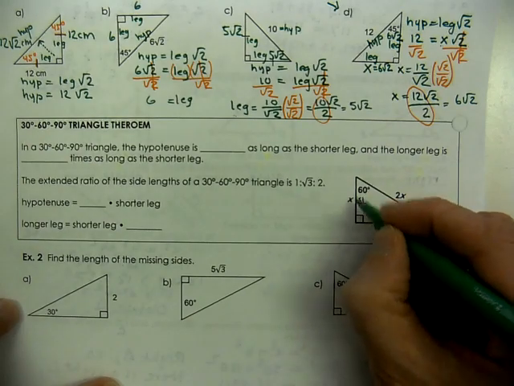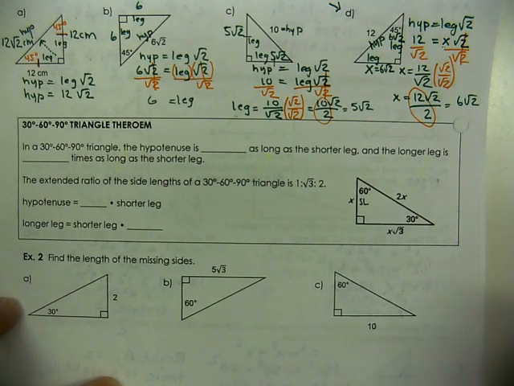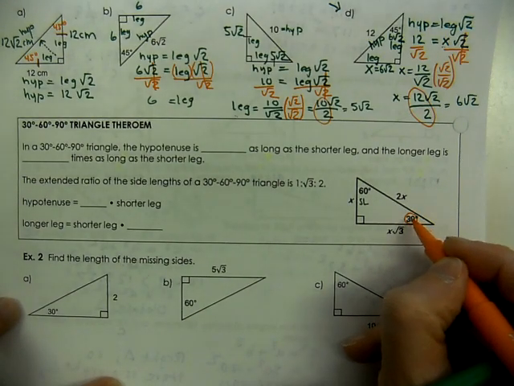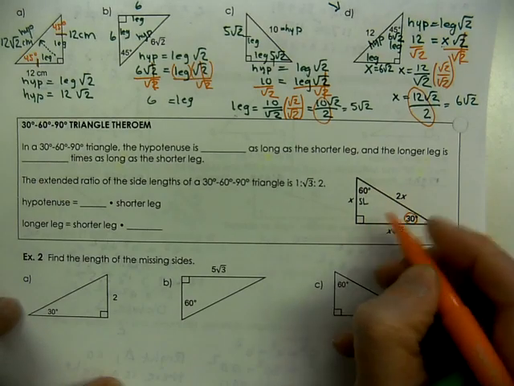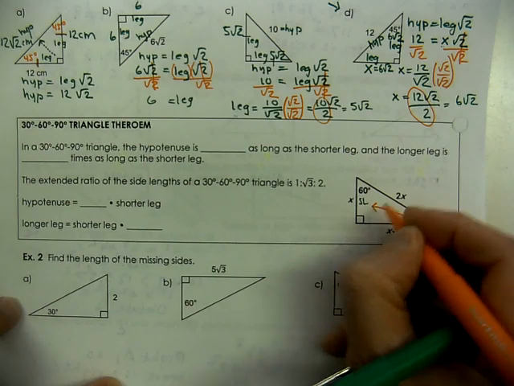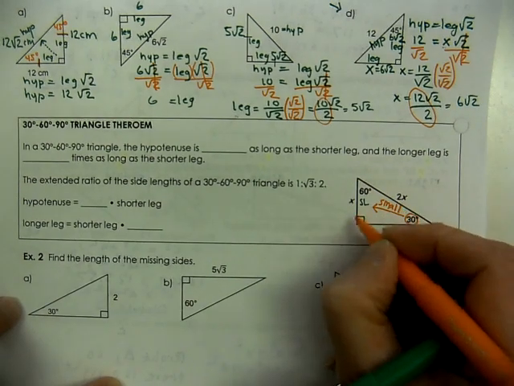Now, how do we know that's the SL? It looks like the shortest leg, but in case you're not sure, find the smallest angle. See that 30 degrees is smaller than 60 and 90. We know opposite the smallest angle is the smallest side. So that's how you know that will be the shortest leg.